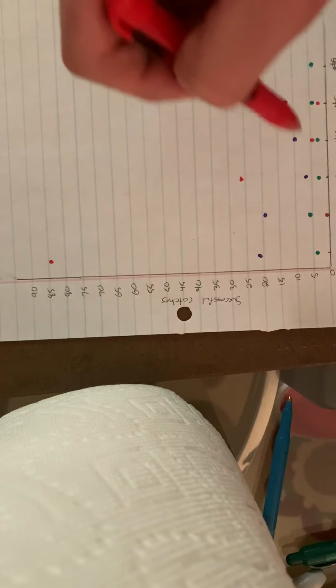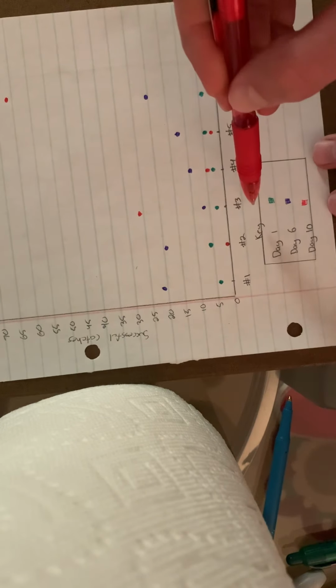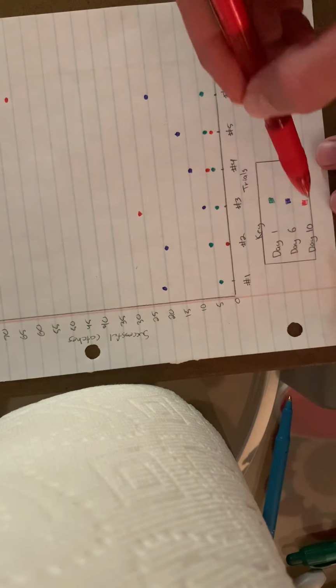So I have my title up here for juggling. I drew my Y, my X axis. I labeled both of them, so then you know what they mean. I also have my key down here. So each one of them is represented by a different color. So now you can understand how to do a graph and how to read it. So I used notebook paper. You can use graphing paper. You can use white paper.